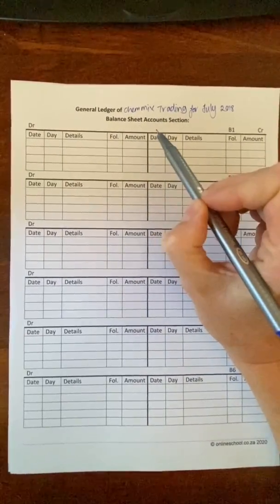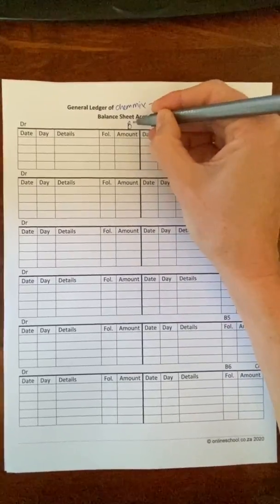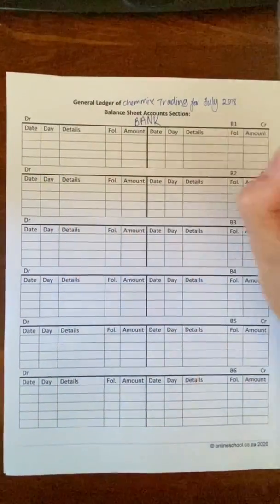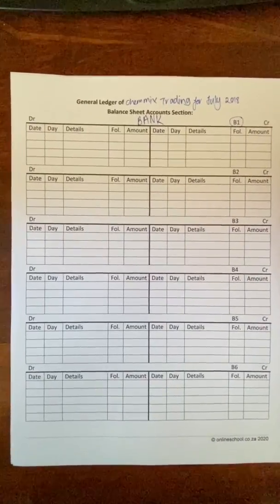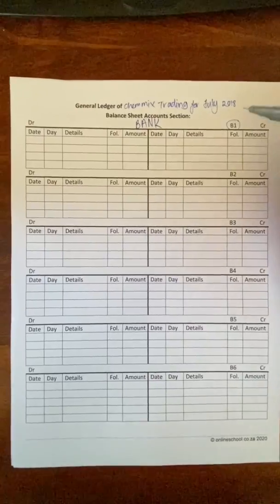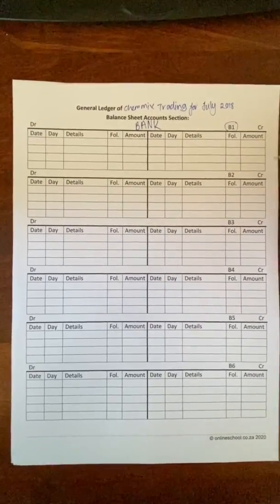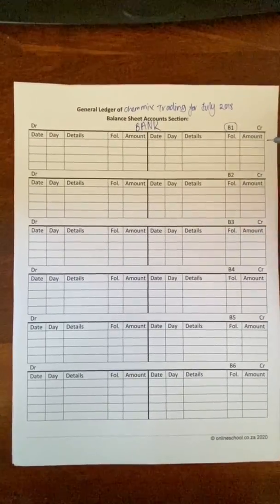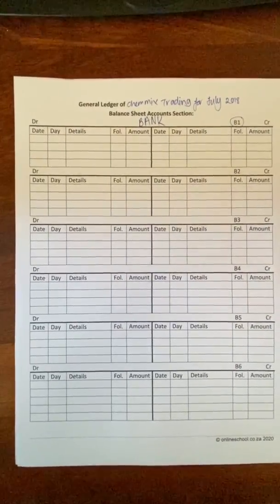Okay, now we're in our balance sheet section. On the top of our T account, we need to give our first account a name. This is the bank account that we are now going to post. Notice I've got debits on the left, credits on the right. Then take a look at this here. This is the folio reference for the bank account inside the balance sheet account section. B1 means it's the first account in the balance sheet section. This does not mean that all bank accounts forever and ever must be called B1. This is just what I've called it. I've said that the bank account is going to be first, so I'm going to call it B1.